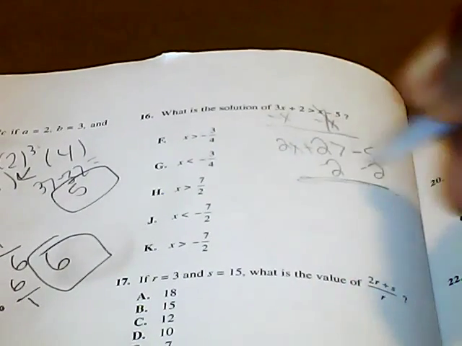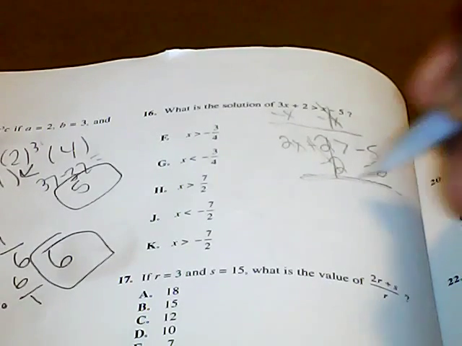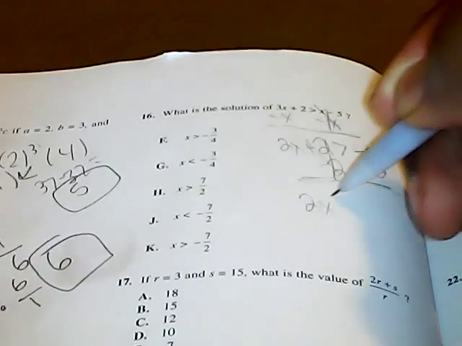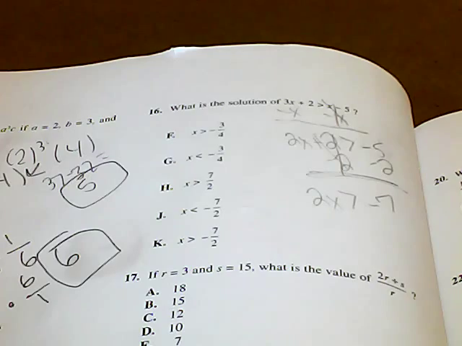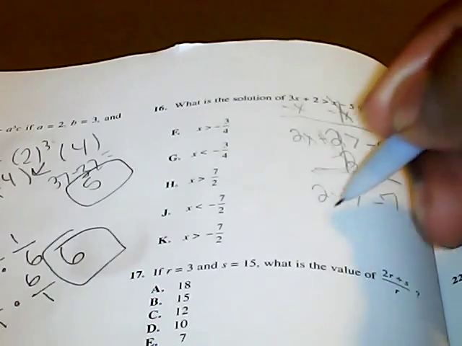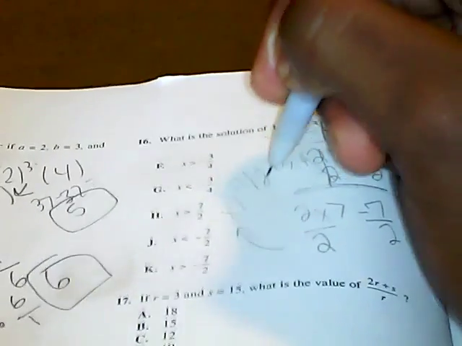When you do that, you cancel the 2 on this side, that goes to 0. And on the right side, you're stuck with -7. So 2x is greater than -7. And the rest is pretty fundamental. The 2 is the only thing left on the left side that's preventing the x from being by itself. You divide the 2 on both sides and you're left with x. X is greater than -7 over 2.